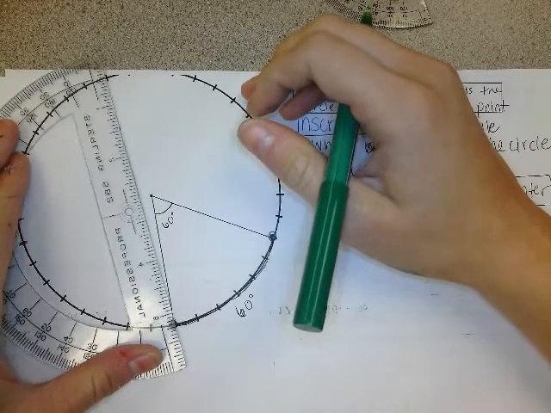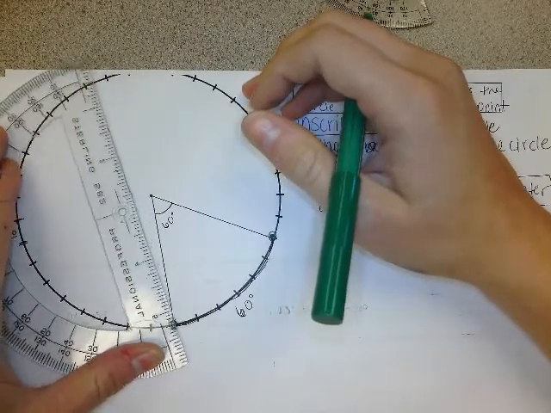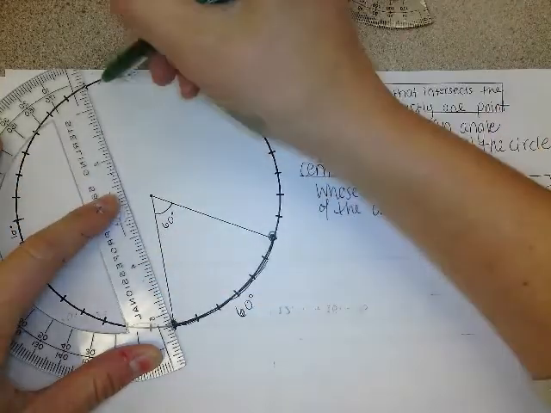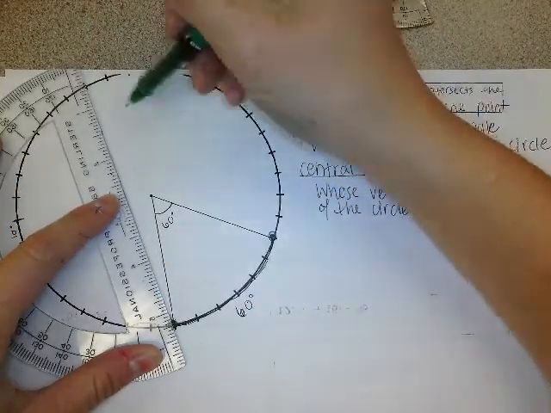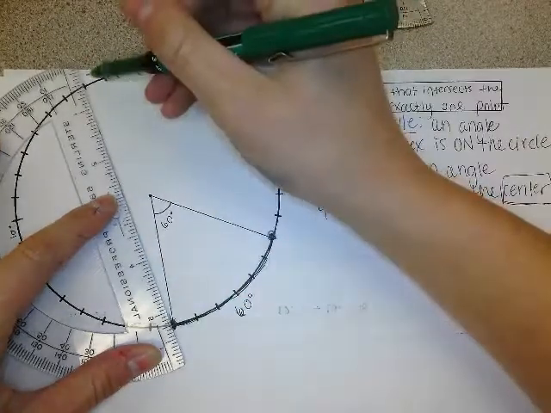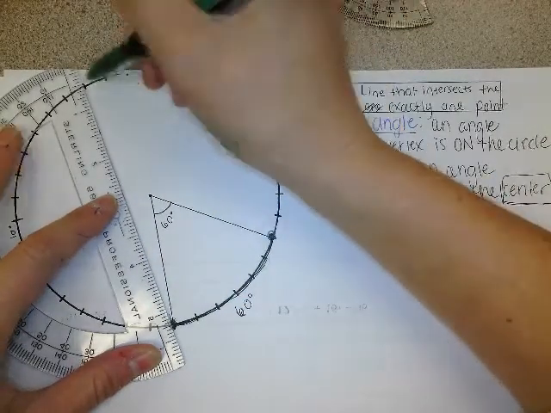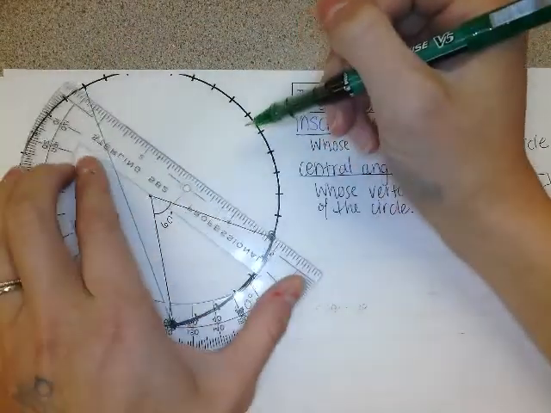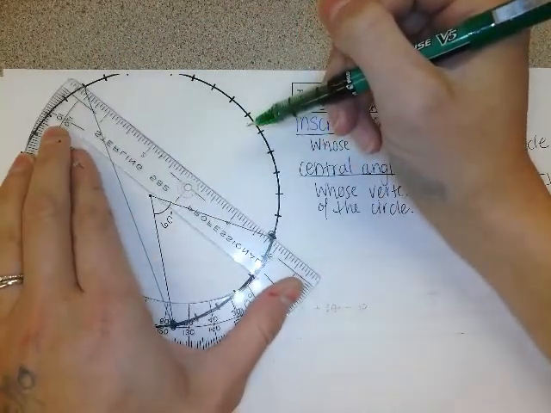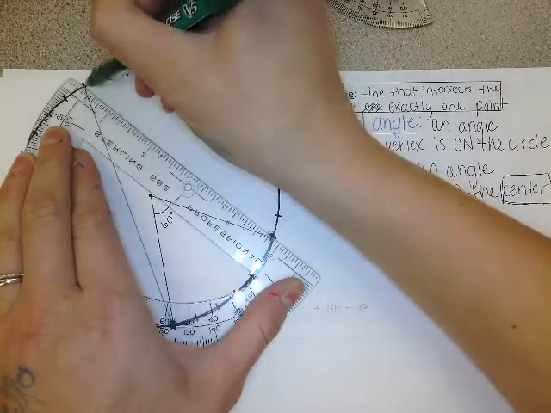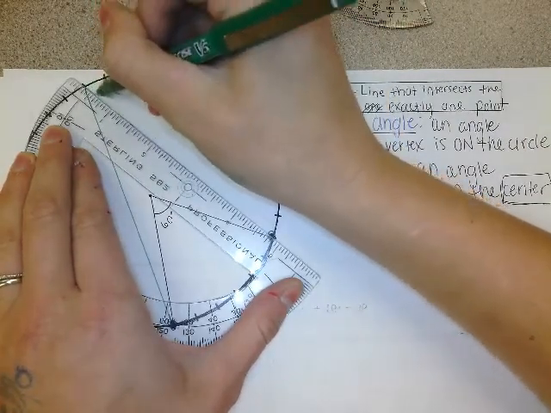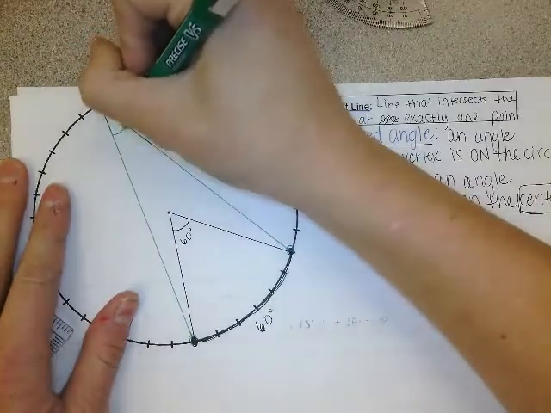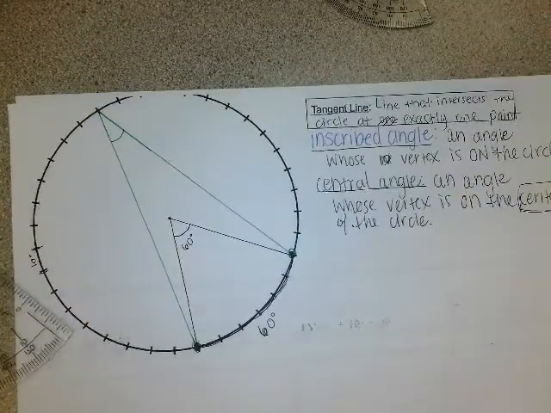I have to look and make sure that they are going to meet at the same spot. The vertex has to be on the circle. Okay, so you should have an angle that looks like that.